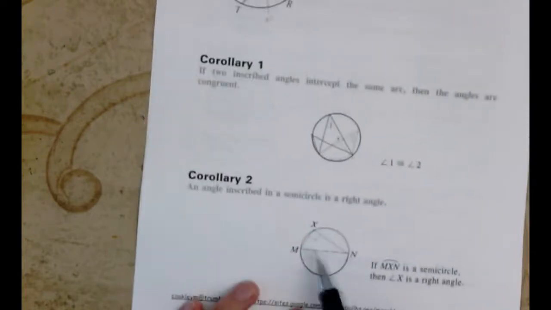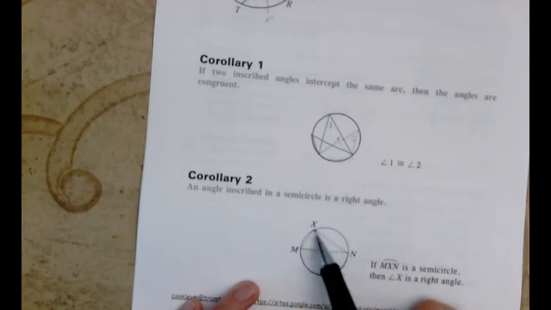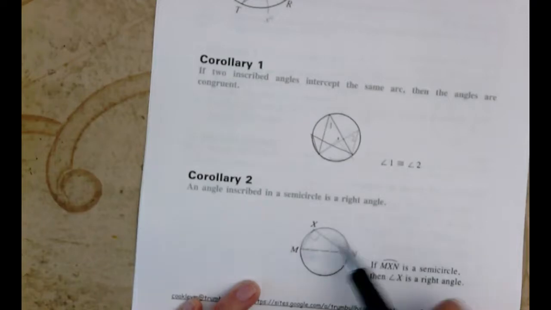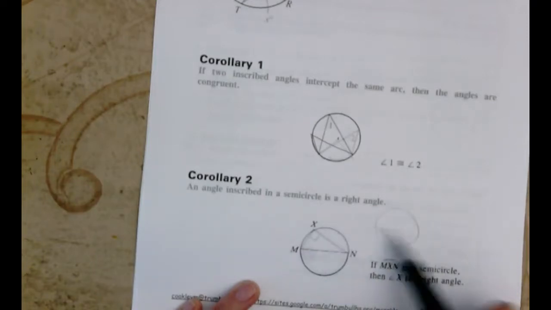And because of that, if the arc is a semicircle, then that's 180. So any inscribed angle from the diameter is always a right angle. If you have a circle and a diameter and there is a triangle drawn on it, it is a right triangle.